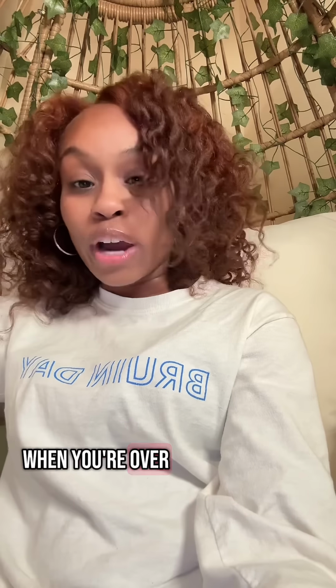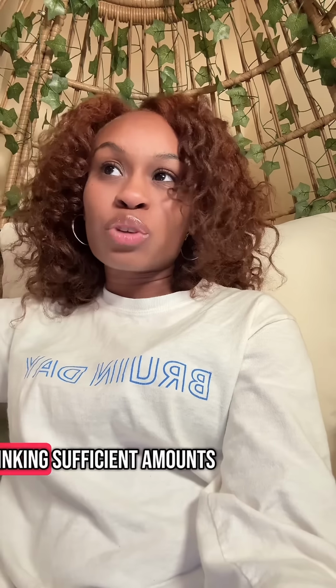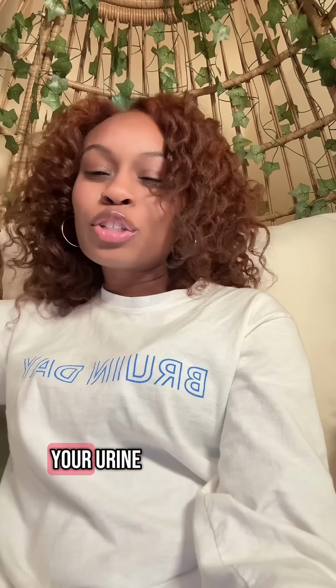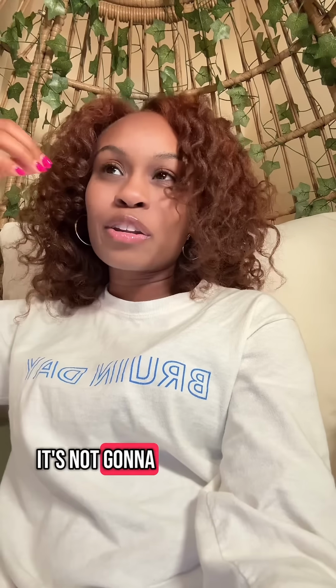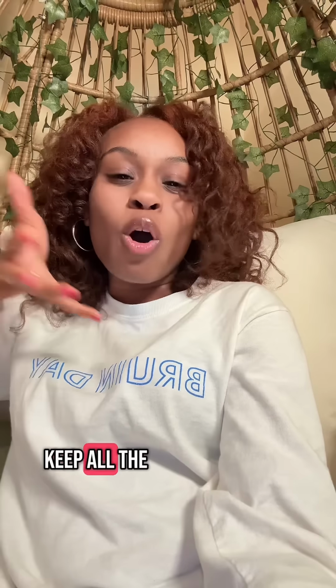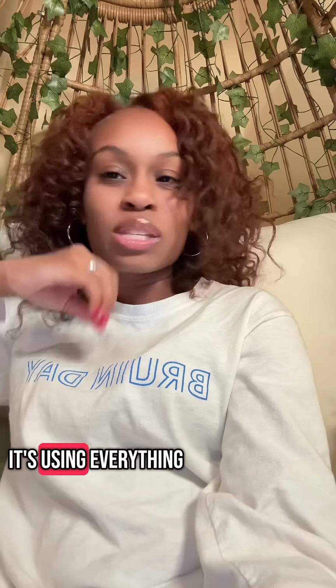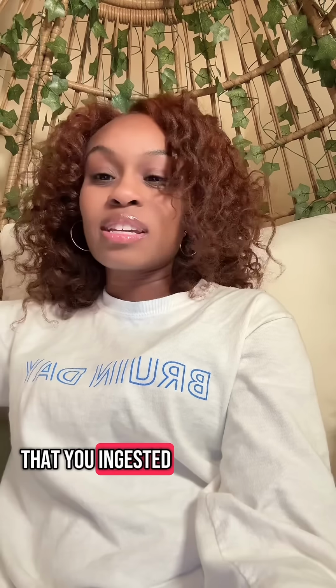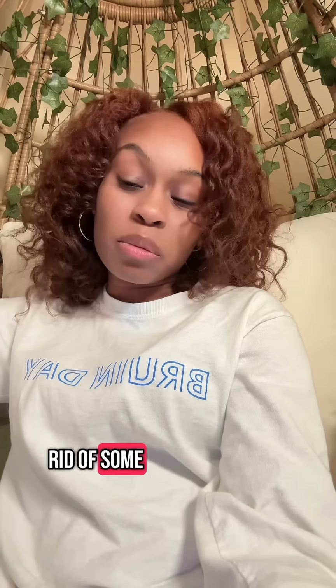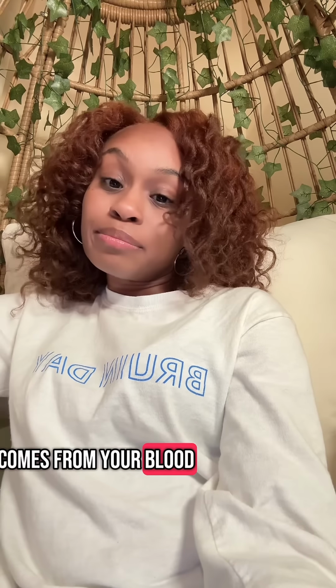Now, when you're overhydrated, or I guess drinking sufficient amounts of water, your urine is going to come out more pale. It's not going to be as dark. It's going to be kind of light because your body doesn't need to keep all the water that you took in. It's using everything that you ingested, and it's like we can get rid of some of it because we don't need all of it. So basically, urine comes from your blood.